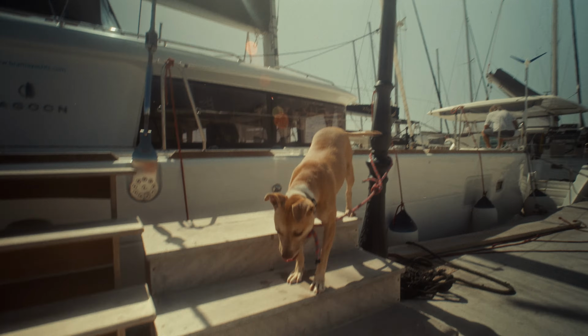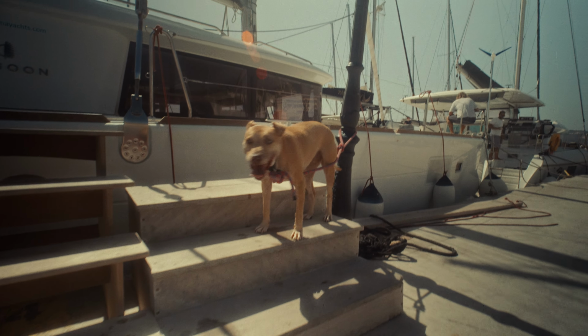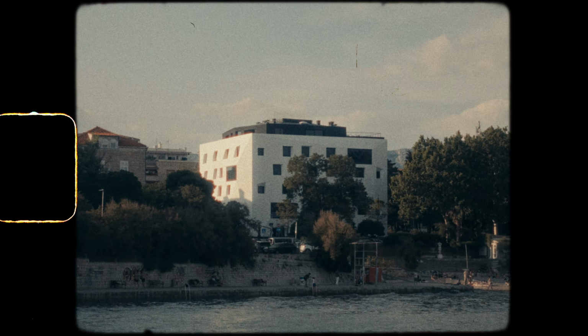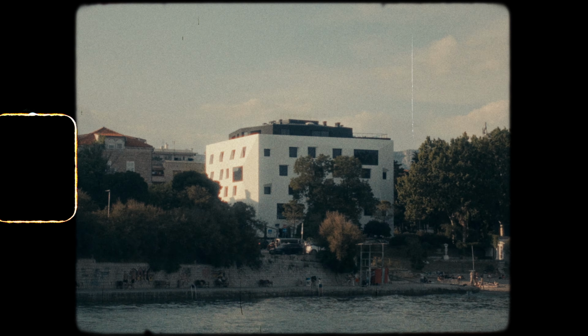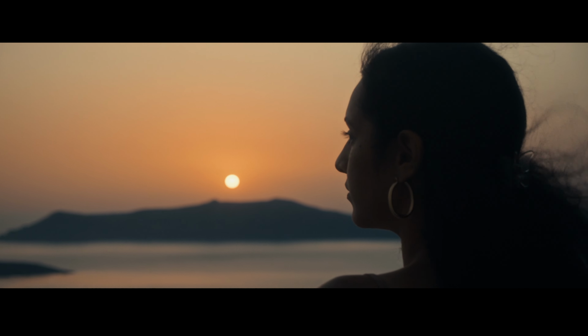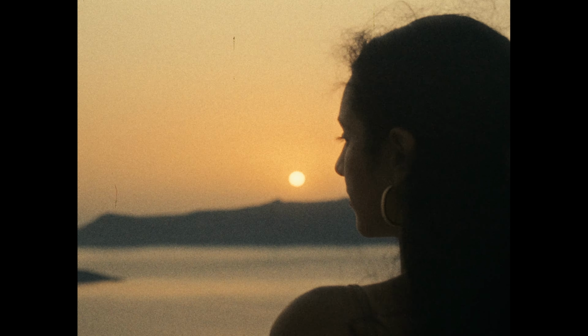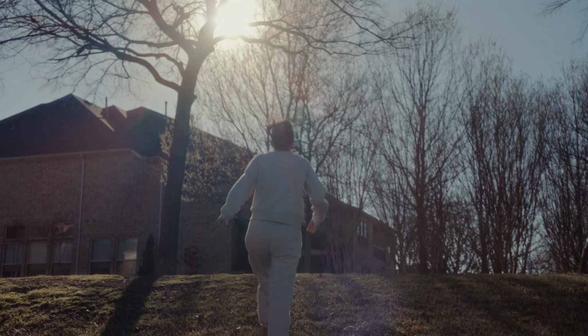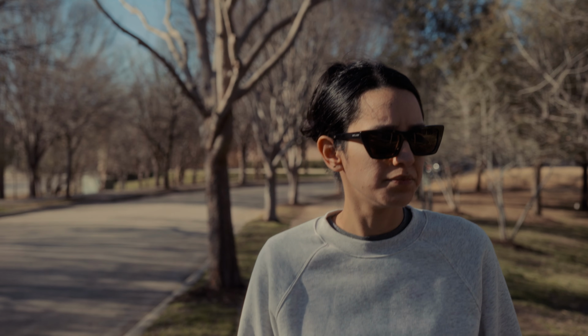All in all, I love the results that I'm getting from Dehancer. I like the range in terms of I can emulate 8mm, I can do a more subtle 35mm look. There's so many different film stocks to choose from. Everything is very customizable.